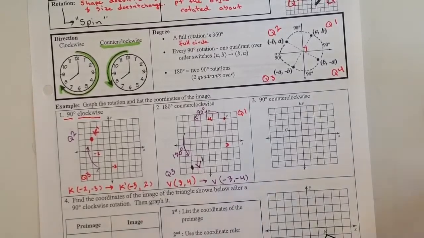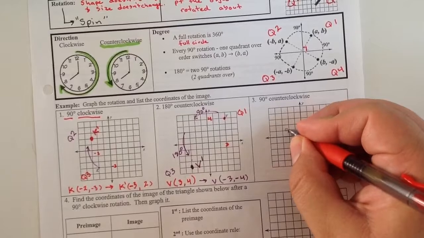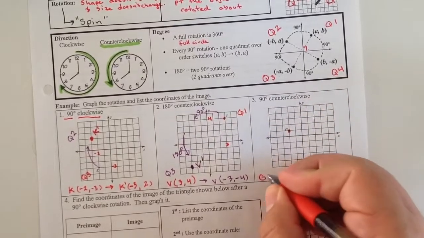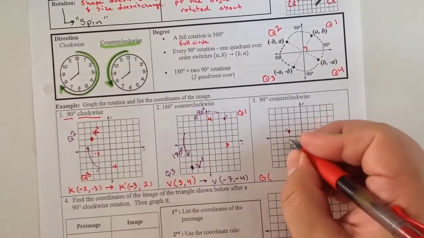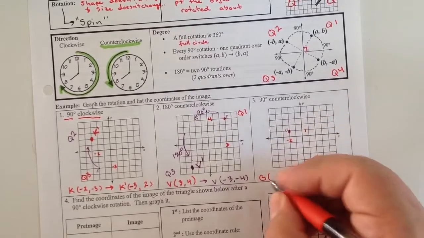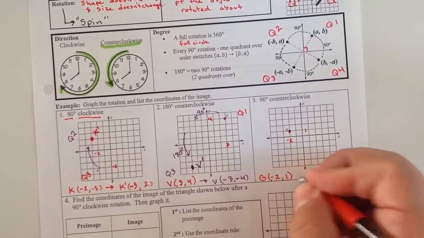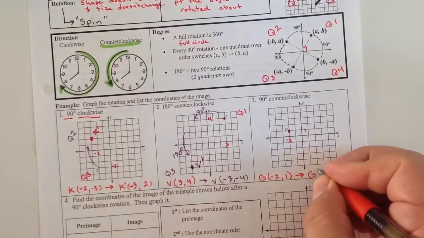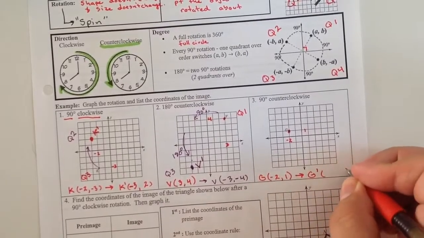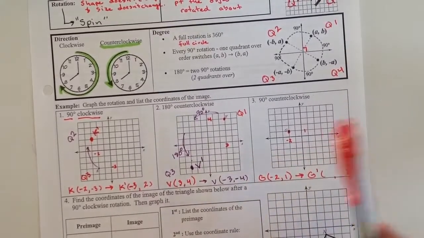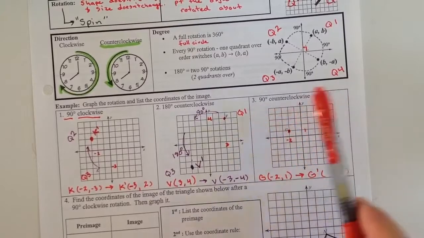Okay. All right, let's try another one here with just a point. So there's G, and G is located right now at -2, +1. All right. And now the question is, well, where's my brand new G prime going to be? All right, so let's see what they told us. We're going to go 90 degrees counterclockwise again.